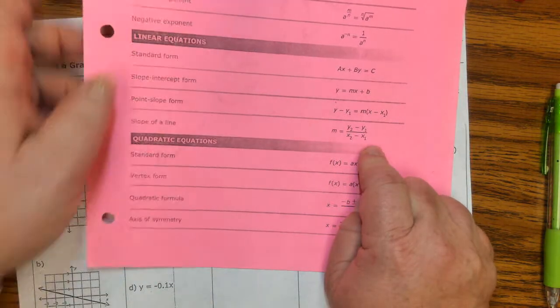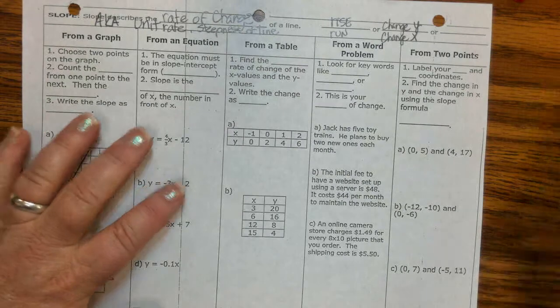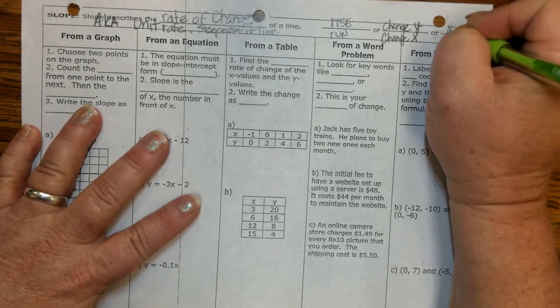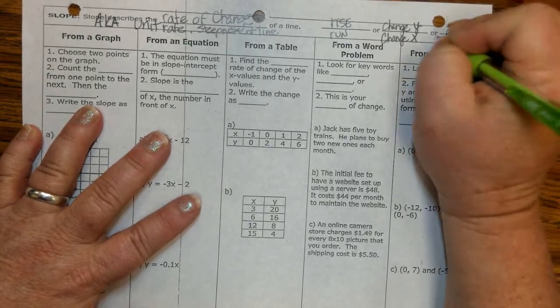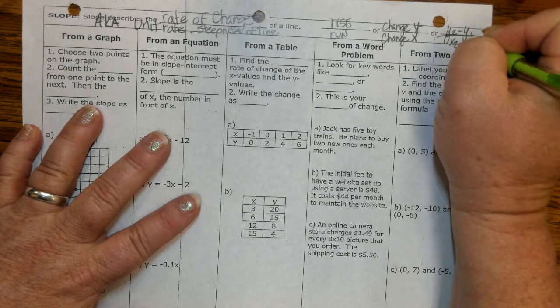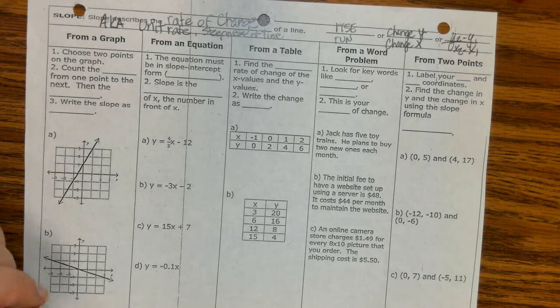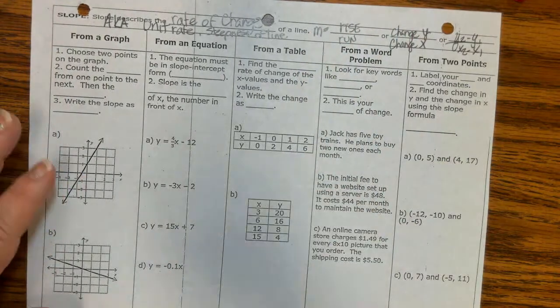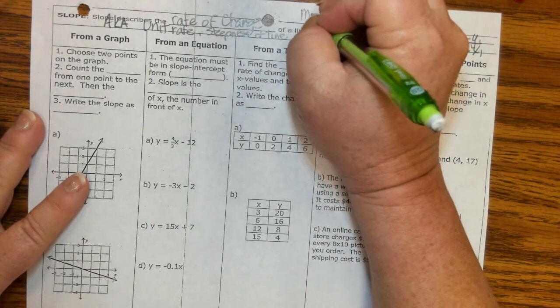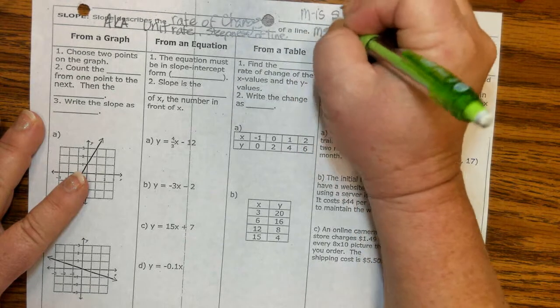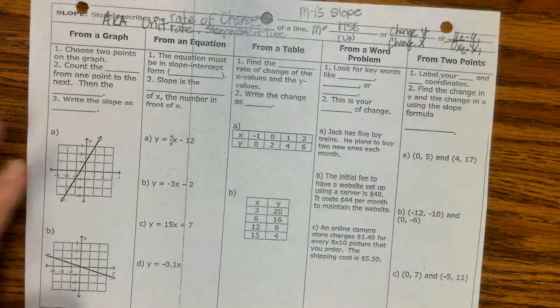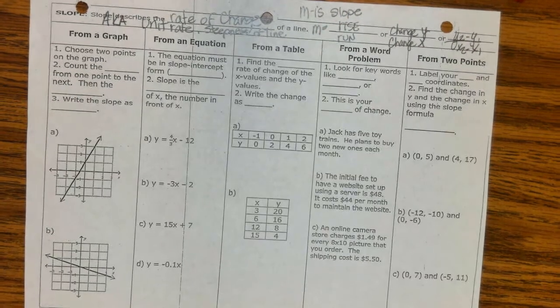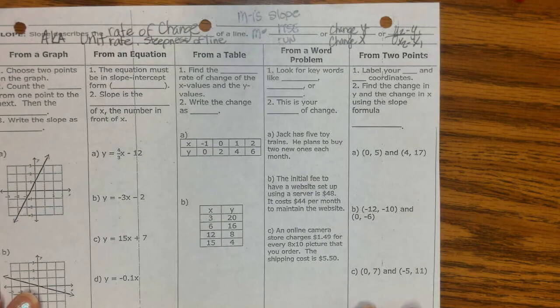You can find slope from 2 coordinate points. Okay? So what we're going to do, we're going to put up here y2 minus y1 over x2 minus x1. All right? And what I'm going to do out here is I'm going to write m equals. And m is slope. It is the representative of slope. Okay?